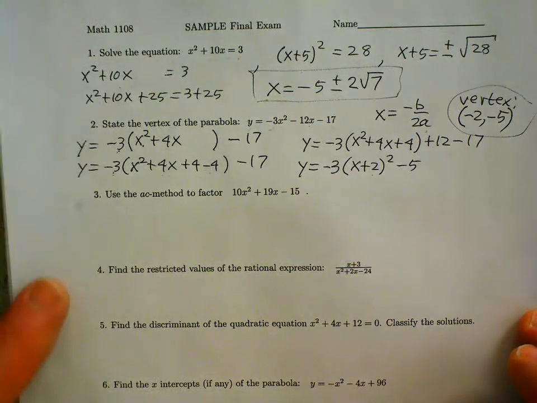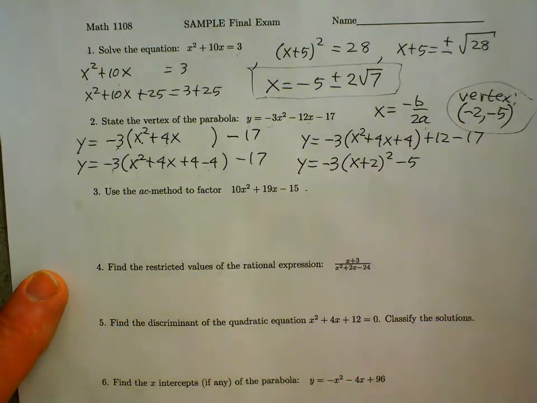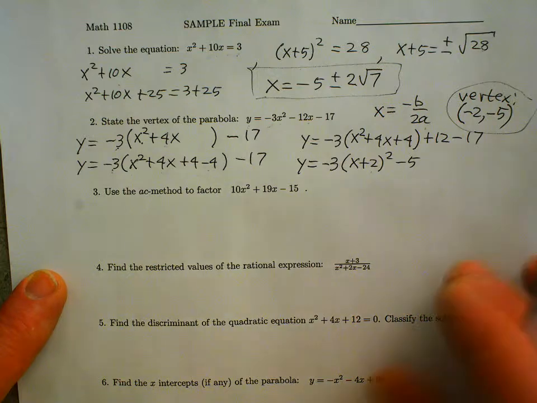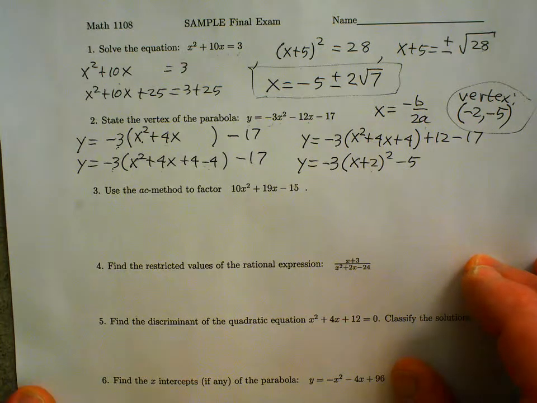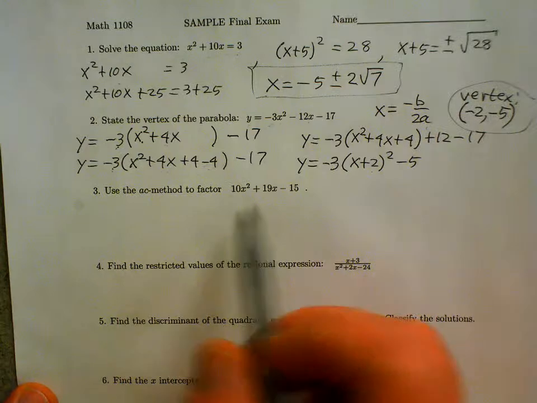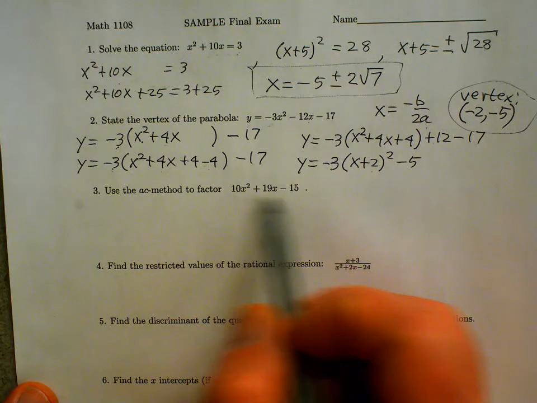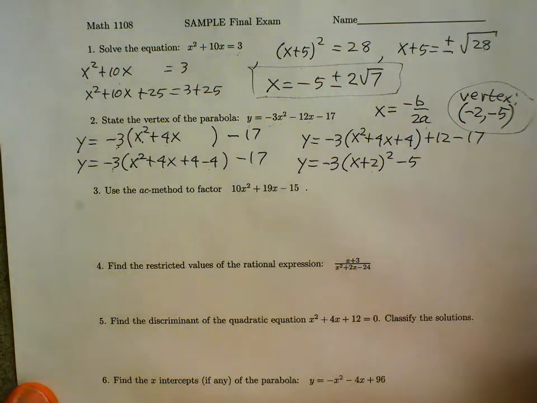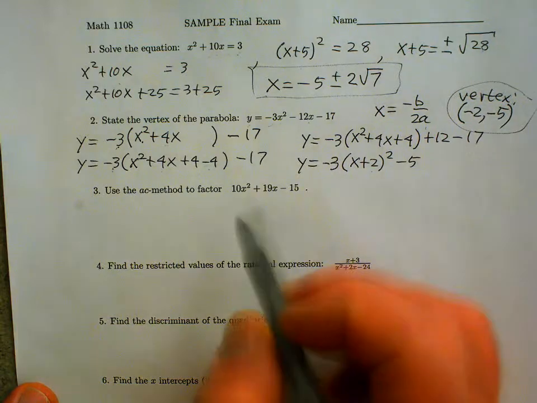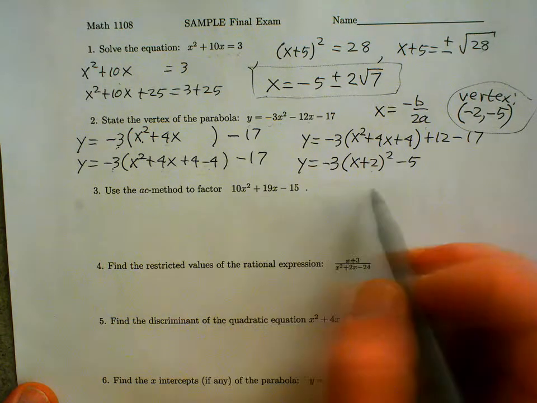And number 3, use the AC method to factor 10x squared plus 19x minus 15. Okay, we're just factoring a trinomial by the AC method. We're not solving an equation.